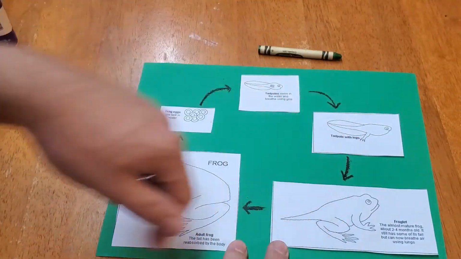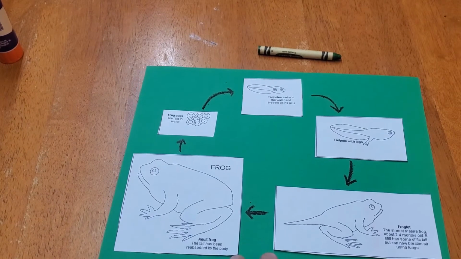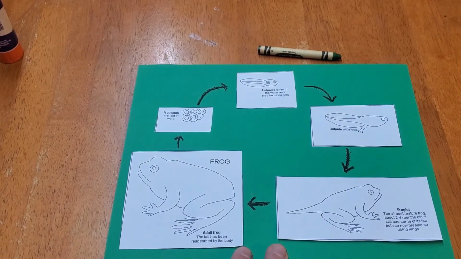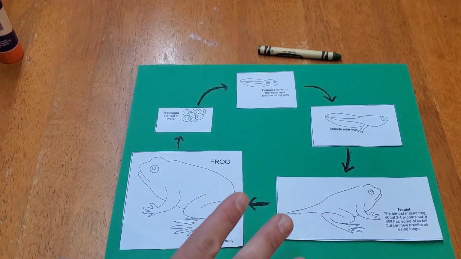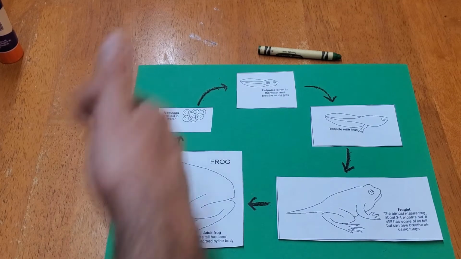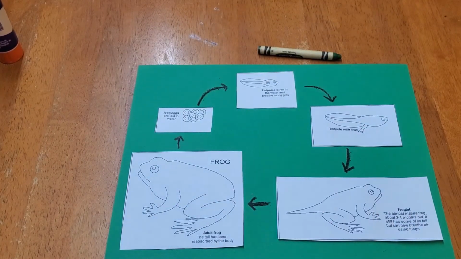And this cycle will keep going, hopefully forever, right? It'll keep going until that animal goes extinct. When that cycle stops, that's the end of those frogs. So we want this cycle to keep going forever. And obviously the frog wants it to keep going forever. So we call that a life cycle.